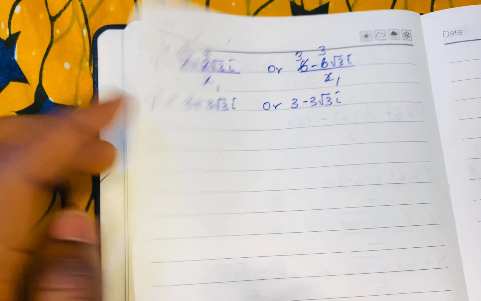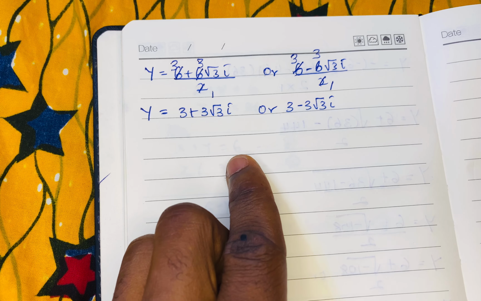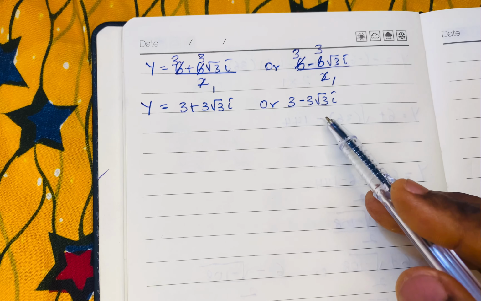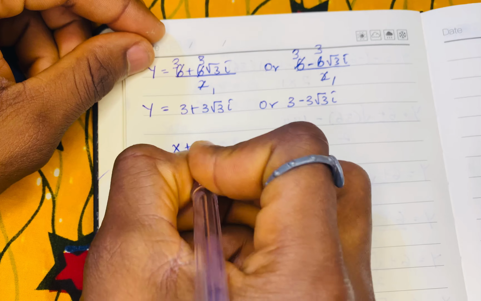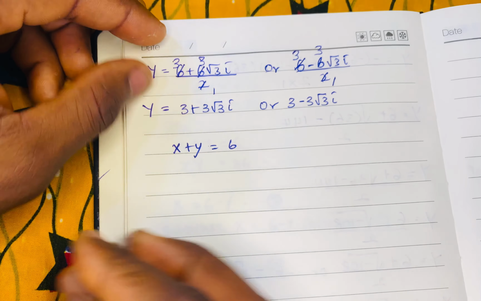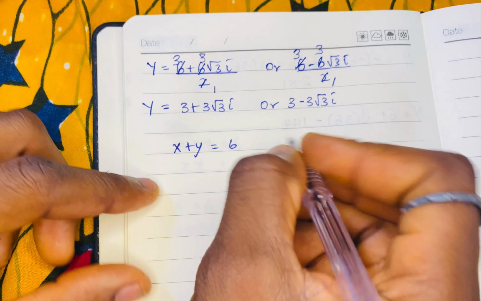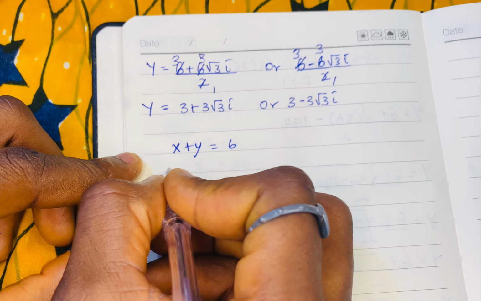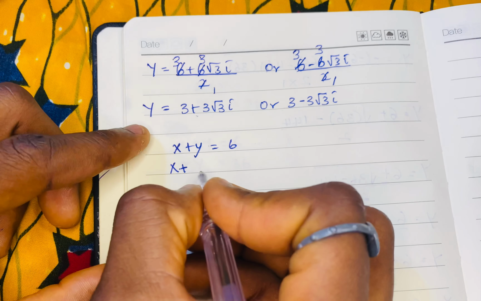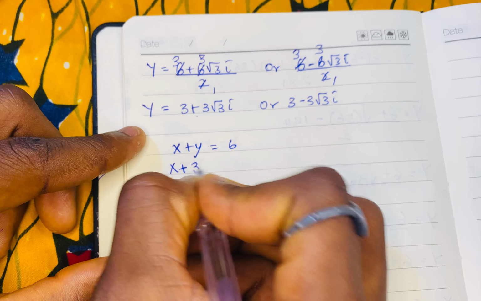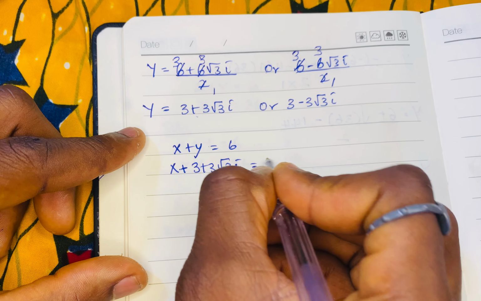Since we have that our y is 3 plus 3 root 3i, or 3 minus 3 root 3i, remember our equation, x plus y is equal to 6, which is our equation 1. So let's find the value of x. To find x, when y is 3 plus 3 root 3i, x plus 3 plus 3 root 3i is equal to 6.